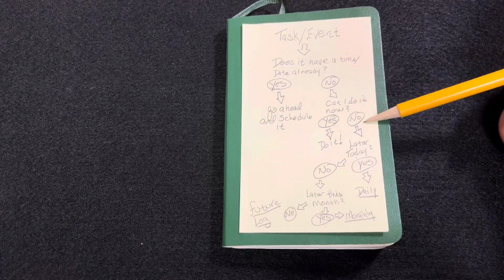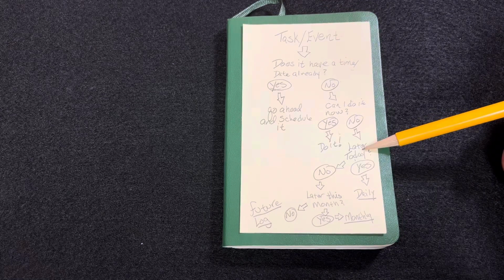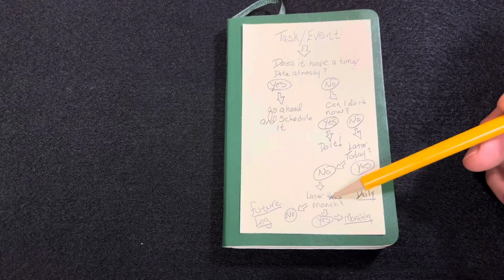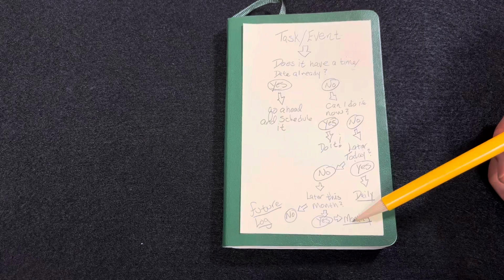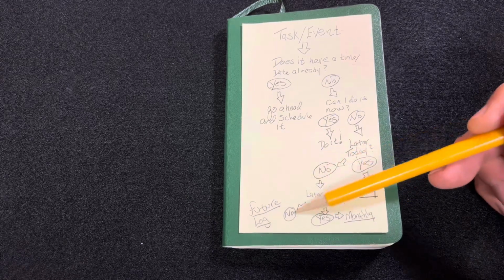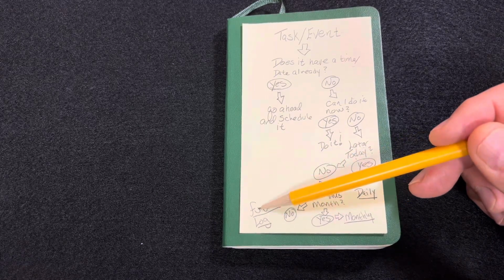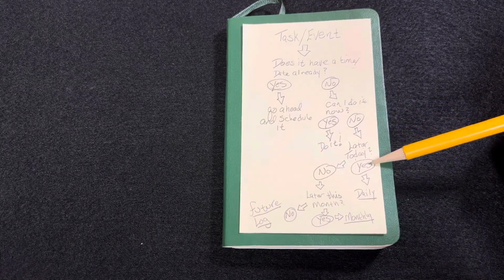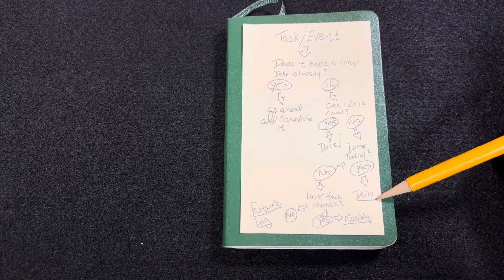And if the answer is no, I'll ask myself, can I do it later today? And if the answer is no, I'll ask myself, later this month? If yes, then I'll put it in my monthly spread. If the answer is no, I'll put it in my future log in another month. If I could do it later today, then I'll just go ahead and put it on my daily.